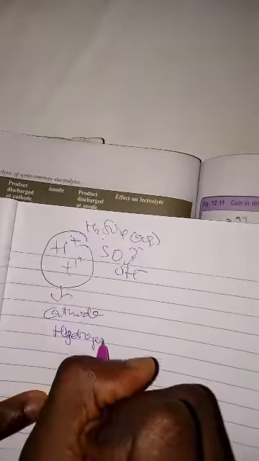What's your product at the cathode? Which ones are migrating to the cathode? These two are migrating to the cathode. So what's your product at the cathode now? Hydrogen gas. So that's how they got this one.